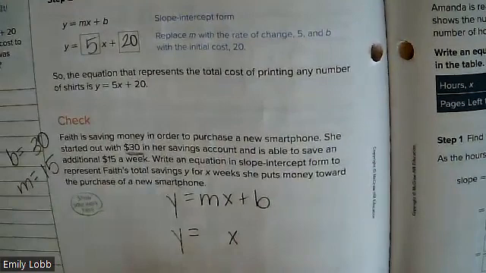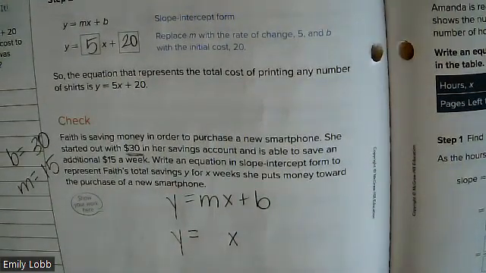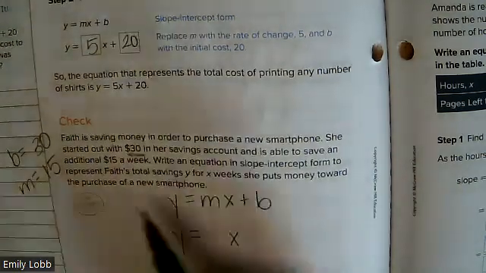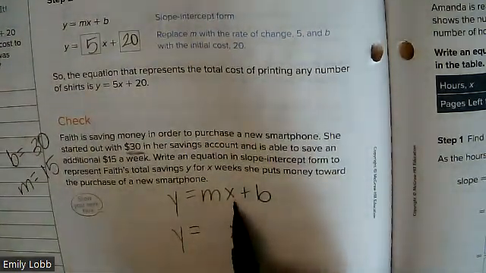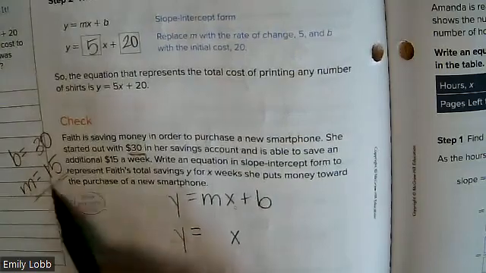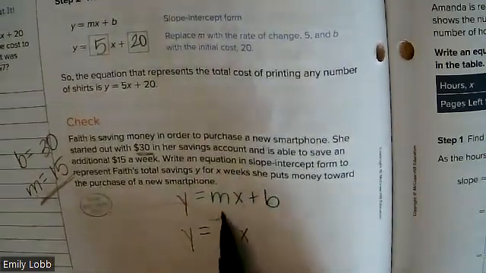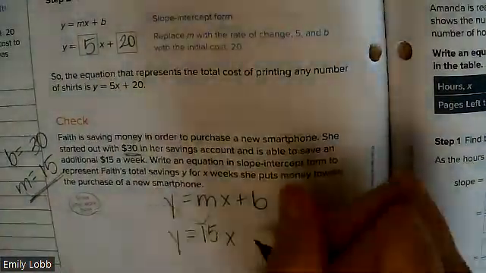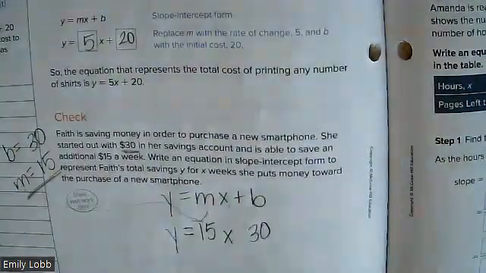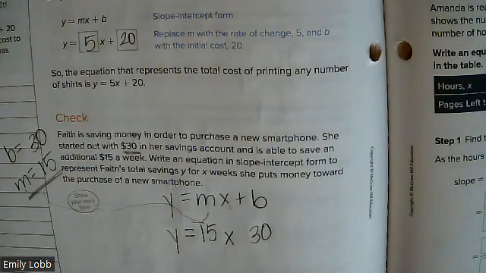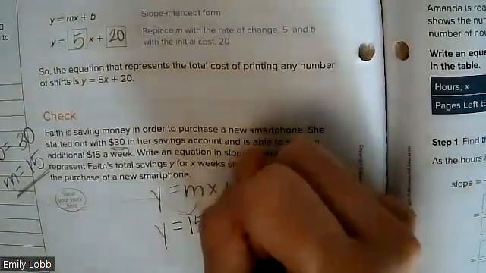What's our coefficient of x? Is it 30? No, it's 15. It's 15 because we need m to go in front of x. So our rate of change here is $15 per week. Our rate of change is always our slope, and that's what we put in front of x. So I have to put 15 here. Now, can I just write 30 like this? Plus 30, because 30 is positive or negative? Positive. So be careful there.